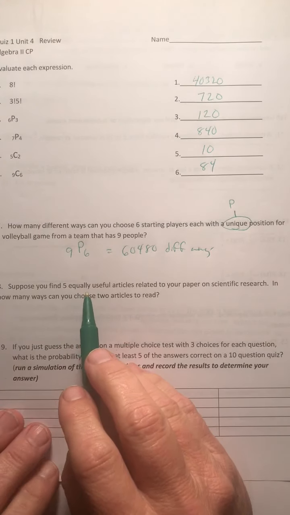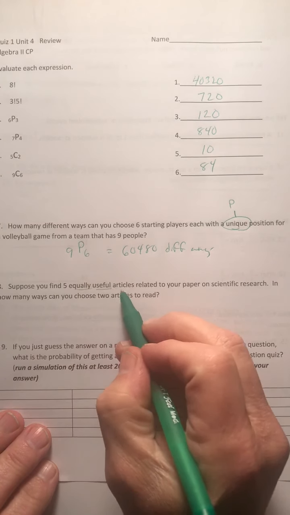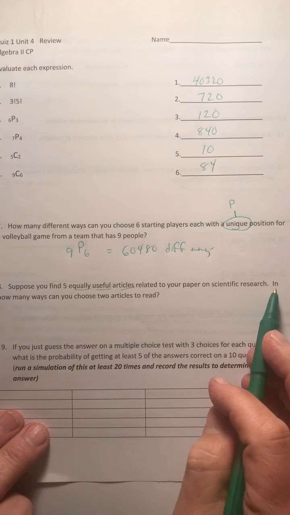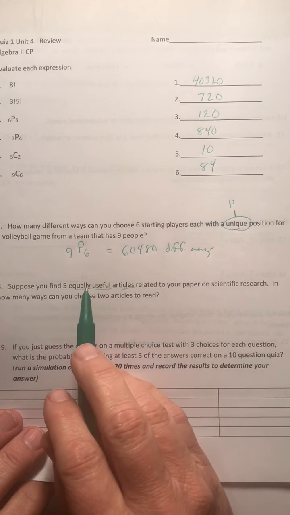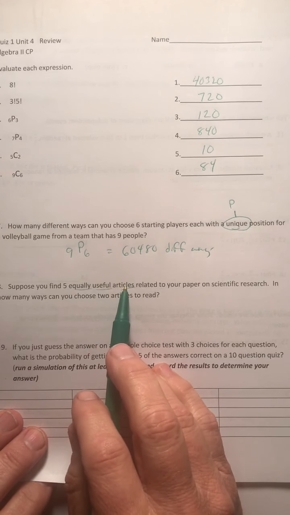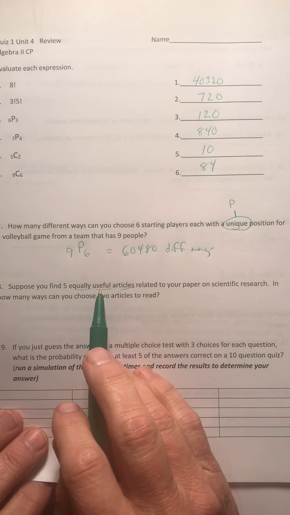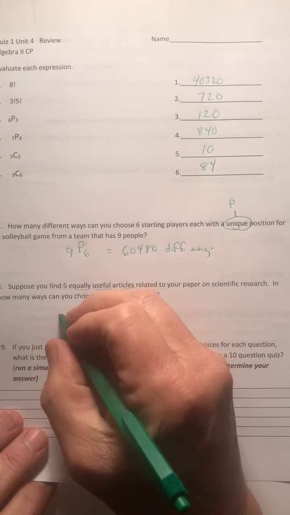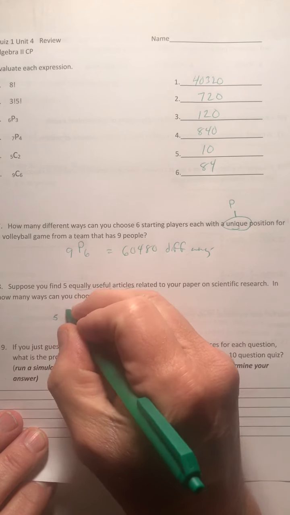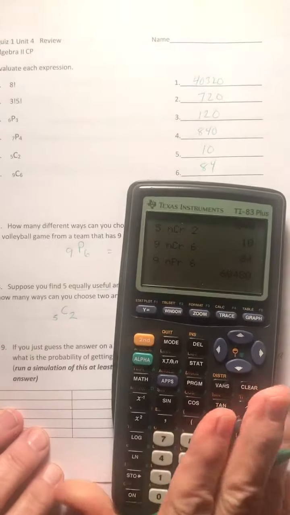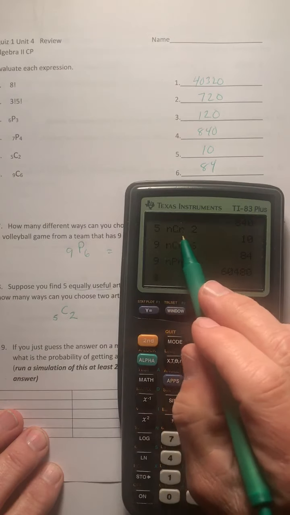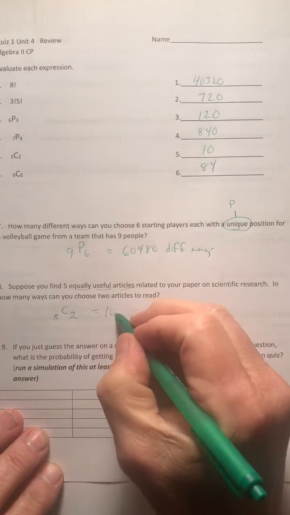And then the next one, suppose you choose 5 equally useful articles related to your paper. In how many ways can you choose 2 articles to read? Since they're equally useful, they're all the same weight, so it doesn't matter the order. So this one's going to be combinations, so it's 5C2. I already had it in. 5C2 was 10. And you didn't have to do that one.